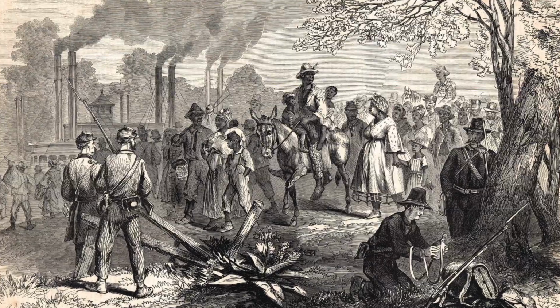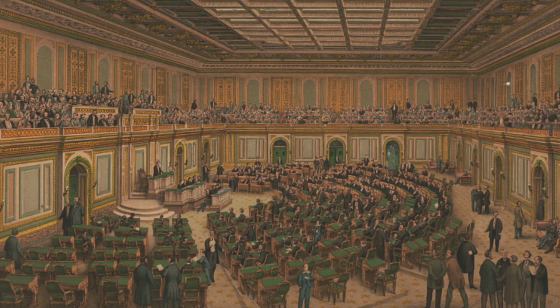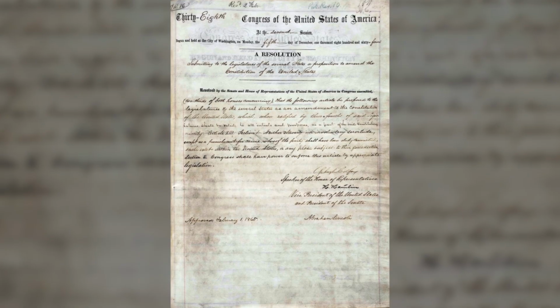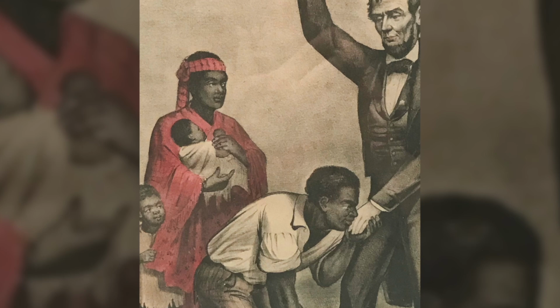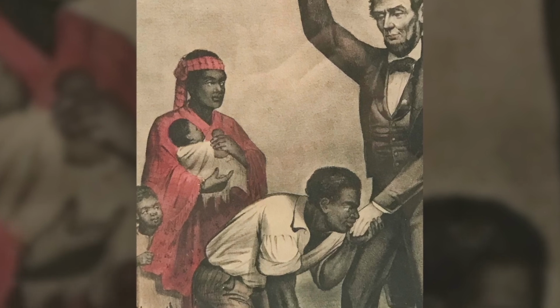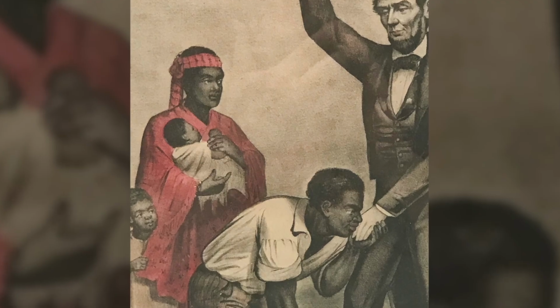The war's most significant outcome was the abolition of slavery. On January 31, 1865, Congress passed the 13th Amendment to the U.S. Constitution, officially banning slavery nationwide. But it's important to remember, Lincoln wasn't originally an abolitionist. He said openly that his top priority was to save the Union, not to resolve the moral issue of slavery.